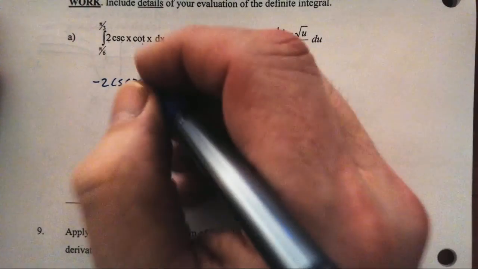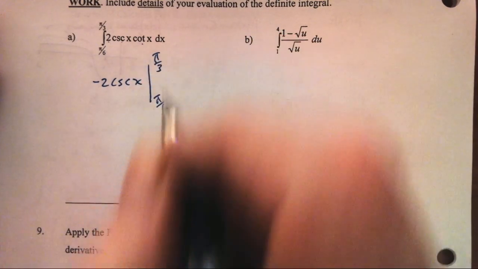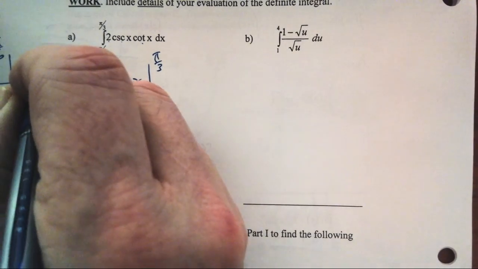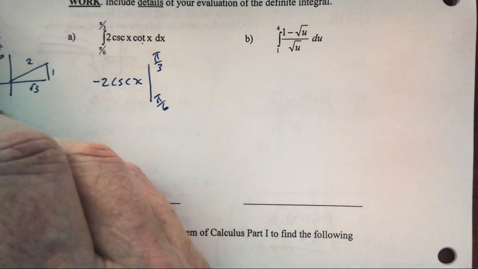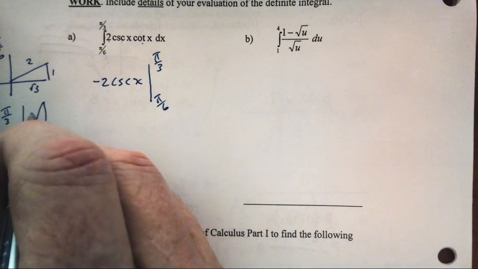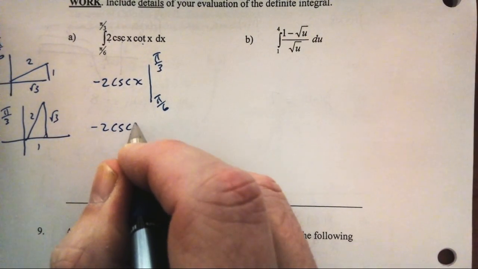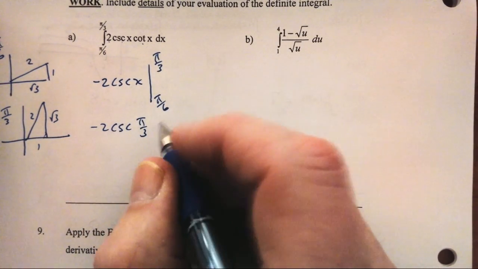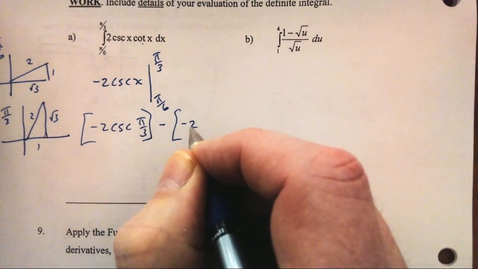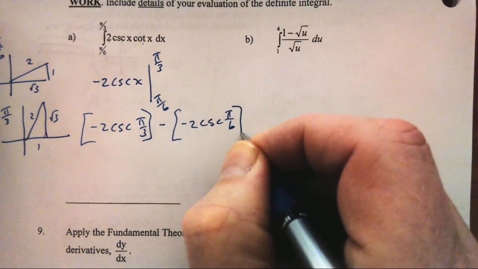So we have this, and we are integrating from pi on 6 to pi on 3. So at pi on 6, we have a 1, 2 root 3. At pi on 3, we also have a 1, 2 root 3. So I need negative 2 cosecant of pi on 3 minus negative, oh yes, oh no, I'm good. Cosecant, sorry about that. Quick moment of panic.